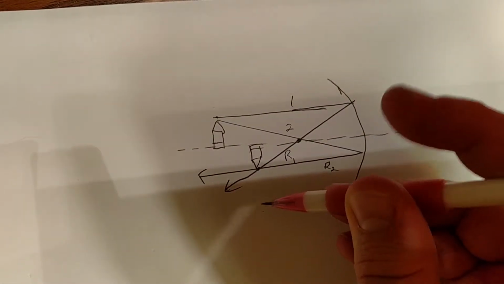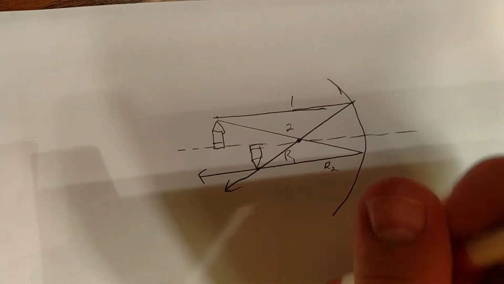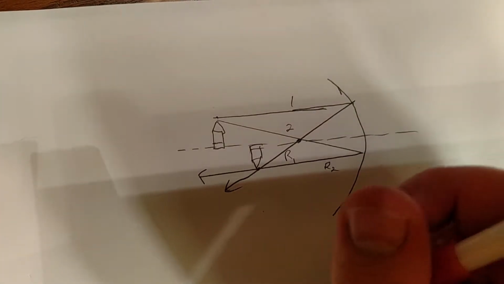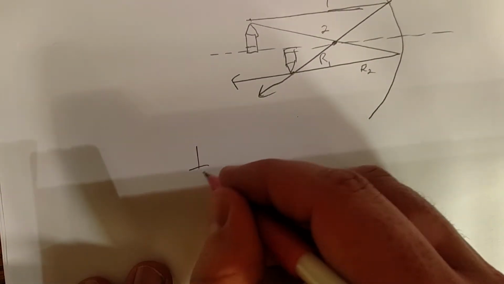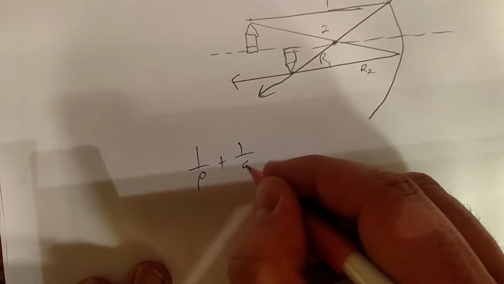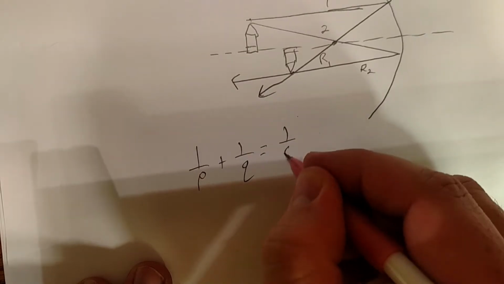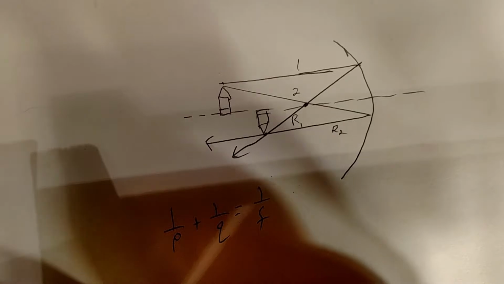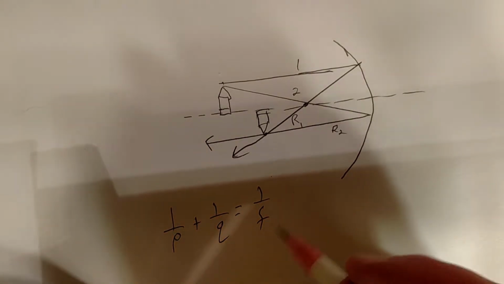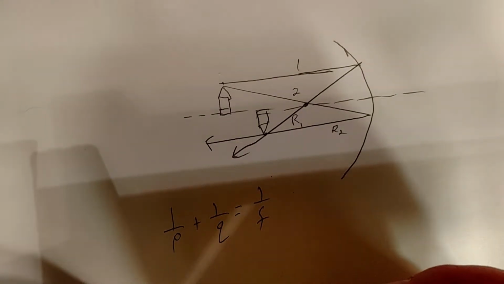To do the mathematical portion for this particular setup, we are going to need some pieces. The equation we have is 1/P + 1/Q = 1/F. In this particular case, we're just going to eyeball it, and we're going to define these letters as we see fit.